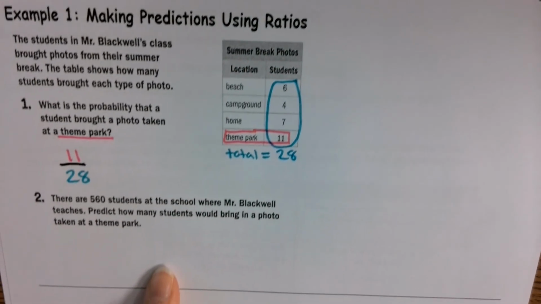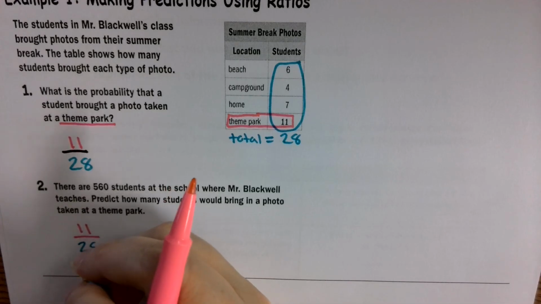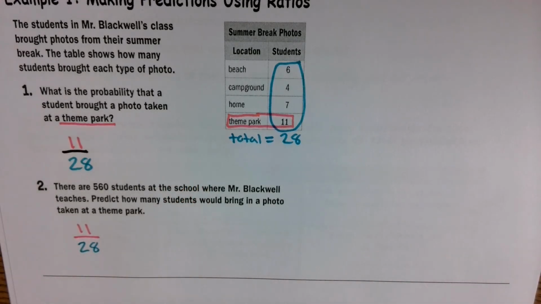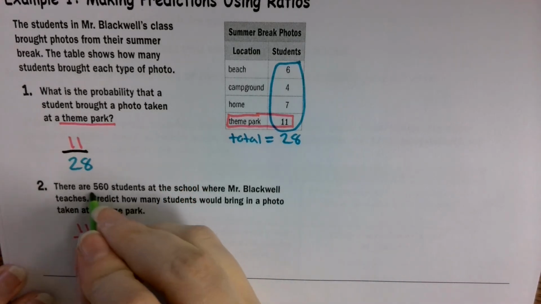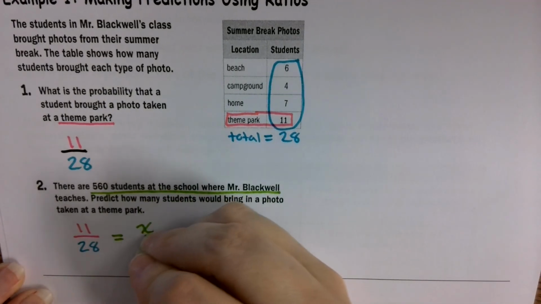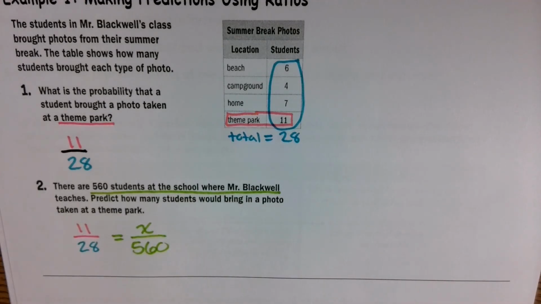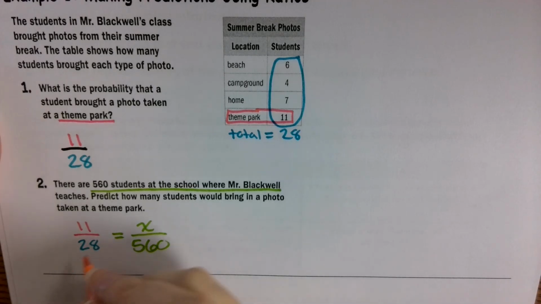Now again, like we learned, we're going to use that probability to be able to create a proportion. So we know 11 out of 28 students went to the theme park. We want to know if there's 560 students, how many of them went to the theme park. So we'll do x over 560. And then we do our cross product. What are we going to multiply together first? 28 and x, right?